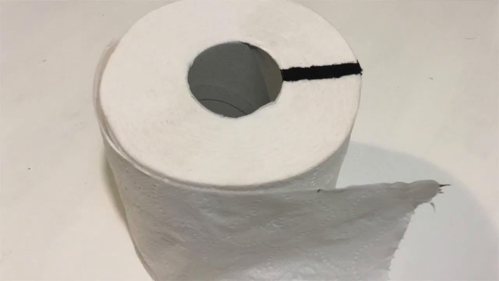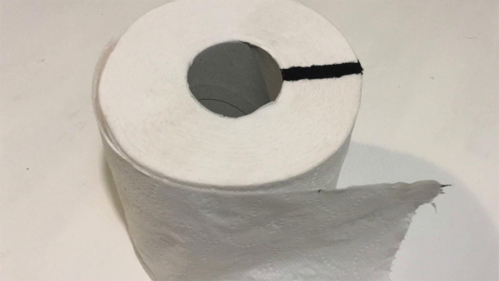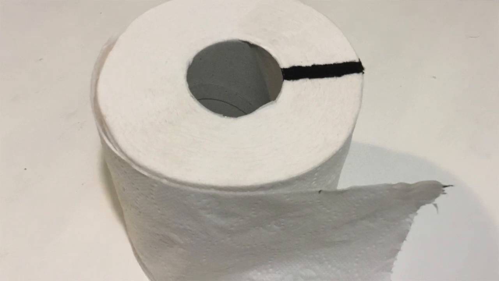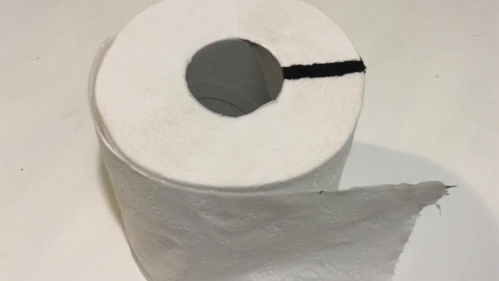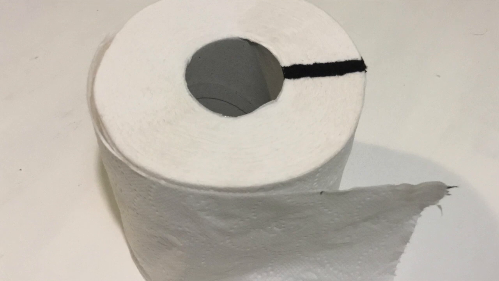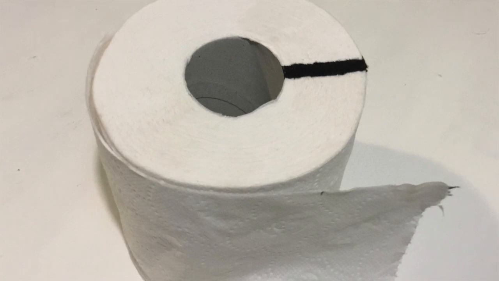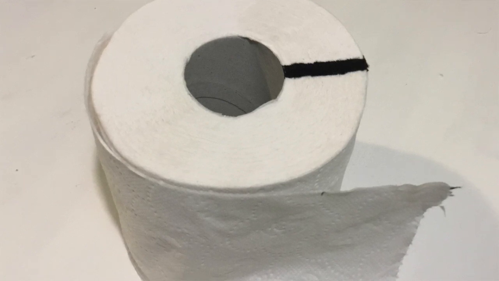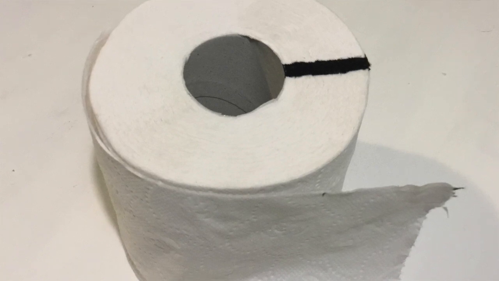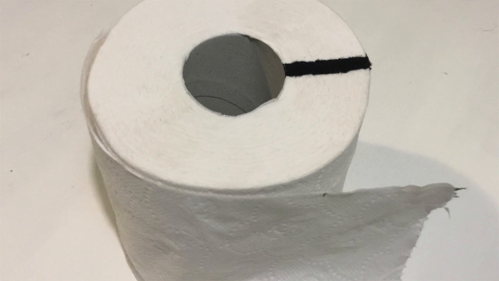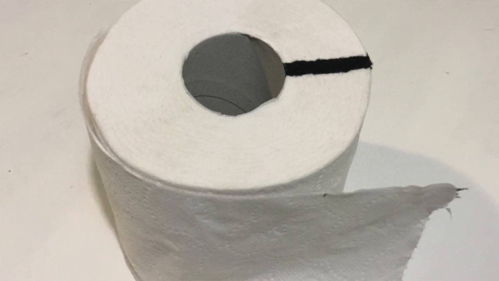So here is one of the rolls of toilet paper that I had measured, and what I did was I took a black marker, a Sharpie, and made a pretty thick line along one edge. Well, this is the value of T, of course. This is the length of this line, and I've done that so that as I unwind the roll, there should be a marking every time we go once around.